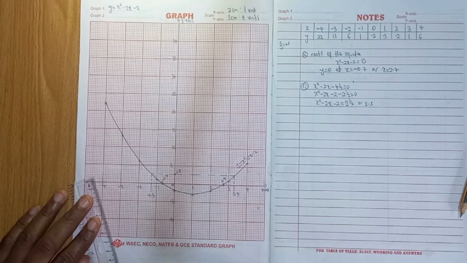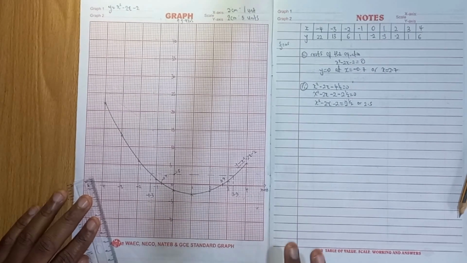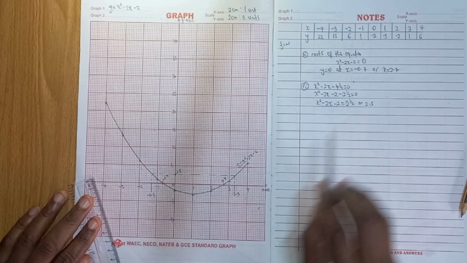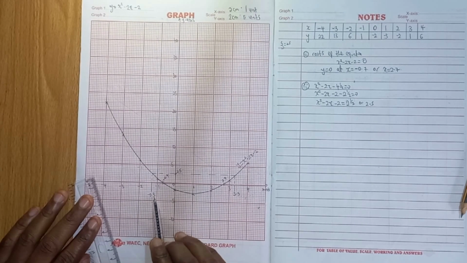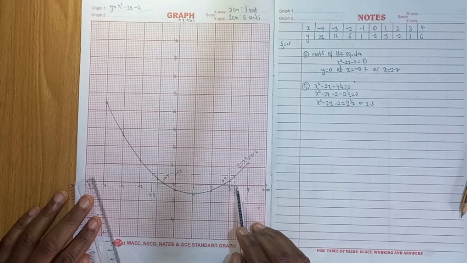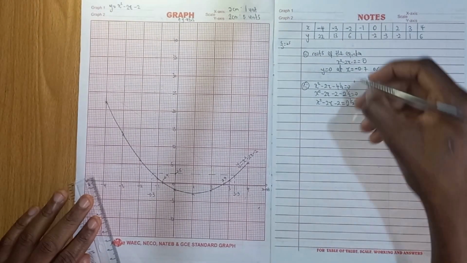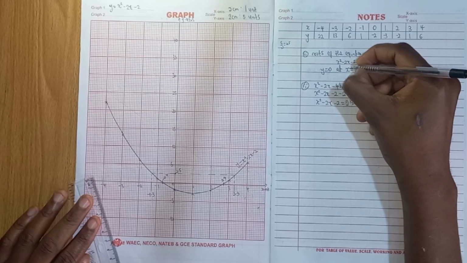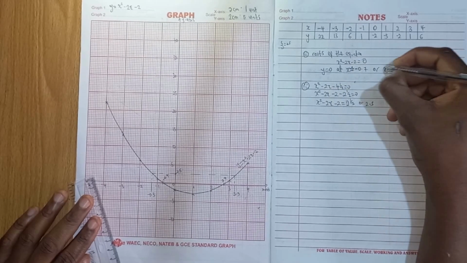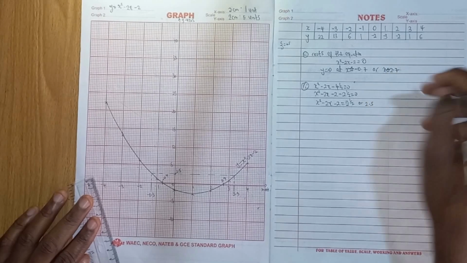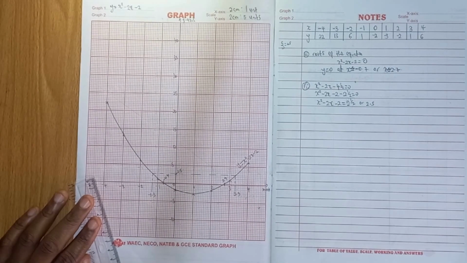So you can see that for this particular solution, x squared minus 2x minus 2 will be equal to 2.5 at x is equal to minus 1.3, or at x is equal to 3.3. Right? So one thing I need to state is that it is not equal to, this is approximately. Because you cannot be sure that what you got is actually the correct thing. So don't put equal to, put approximately. Thank God I remember that.